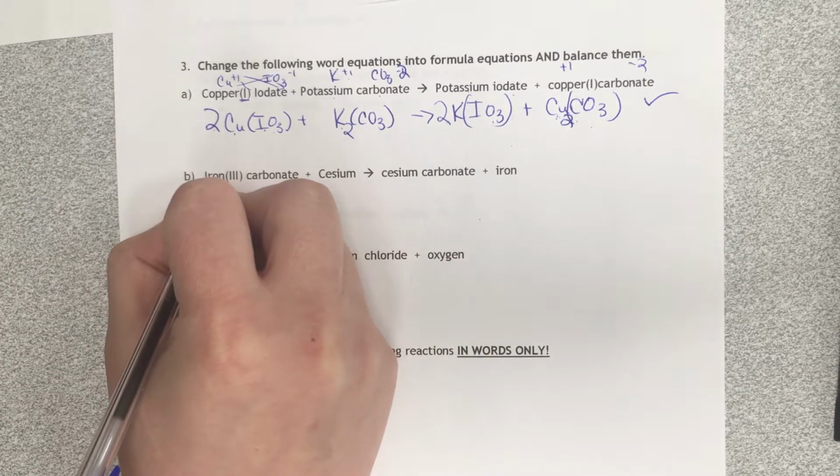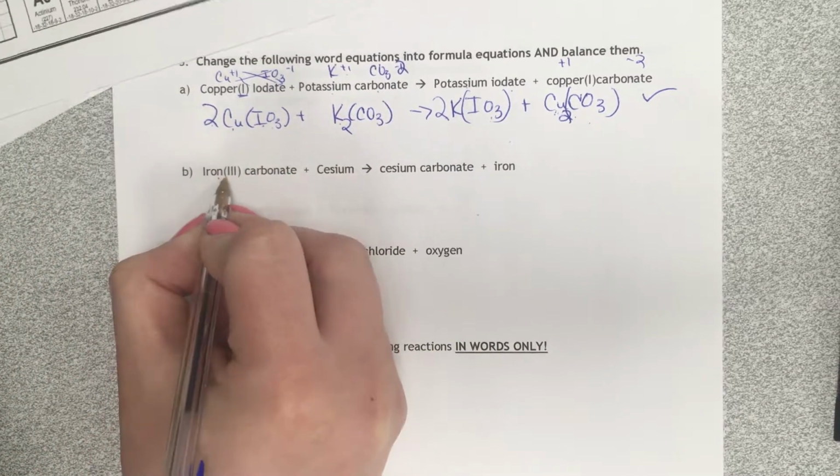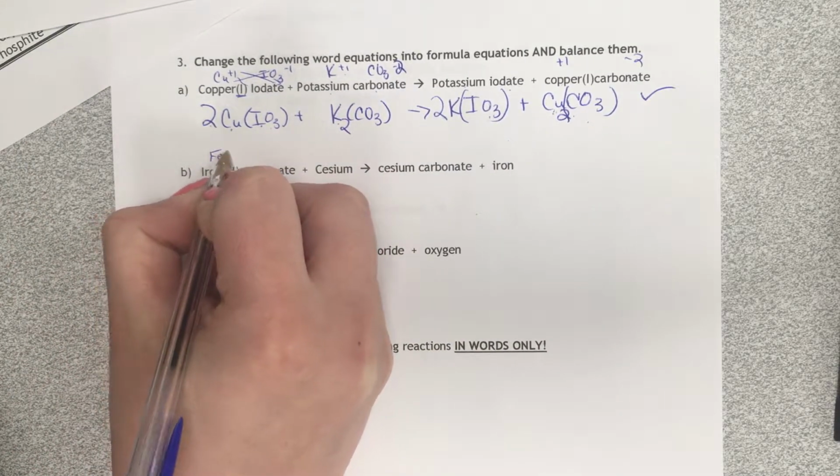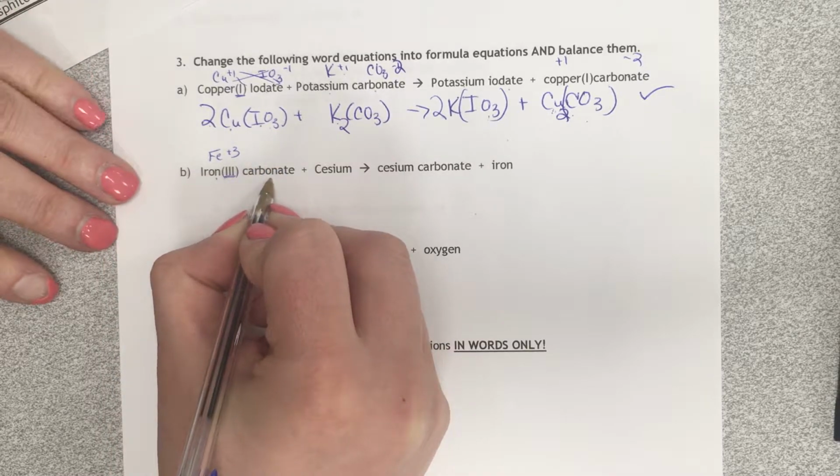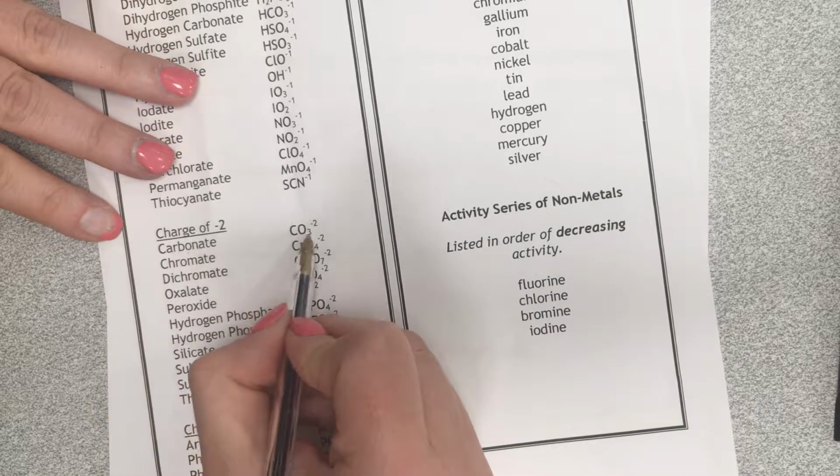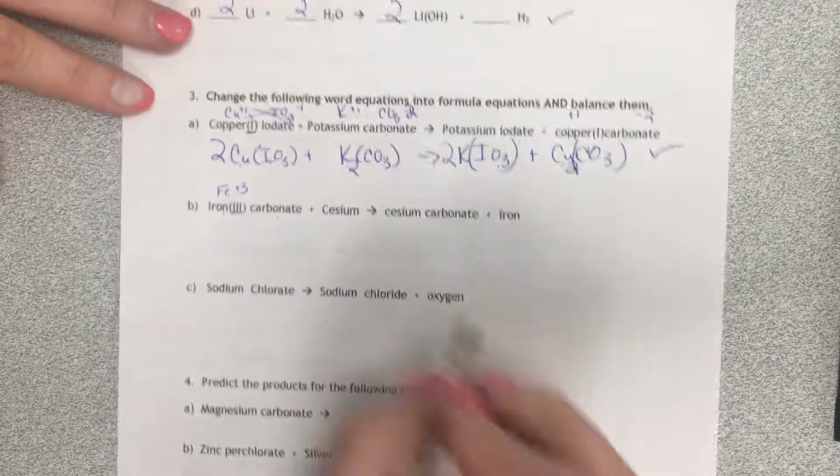Iron. That's what I get for moving ahead. Iron with a +3 charge. So Fe +3. Carbonate. Let's see if I can get this right this time. Carbonate, CO3 -2. Let me see if I can.